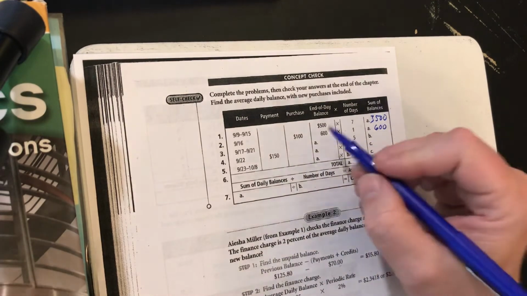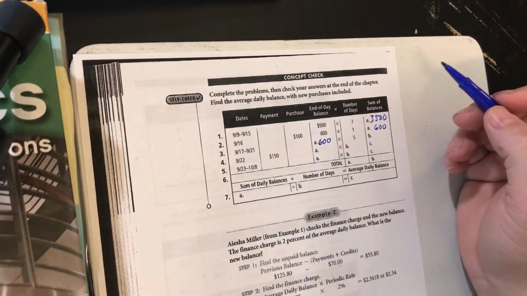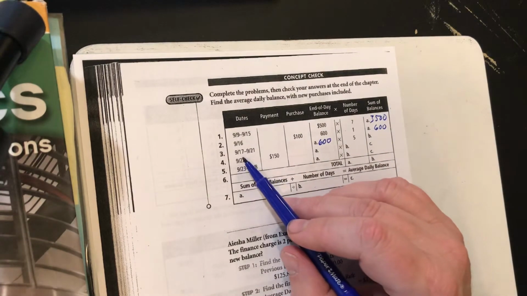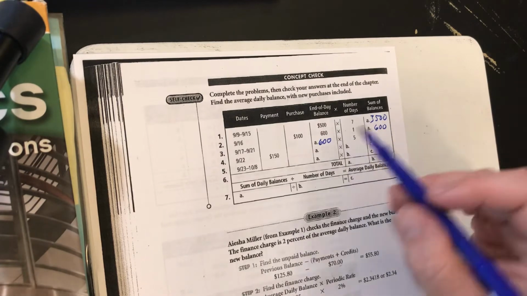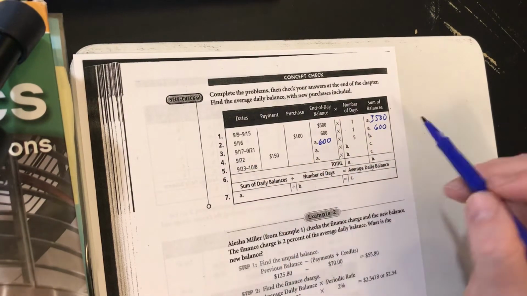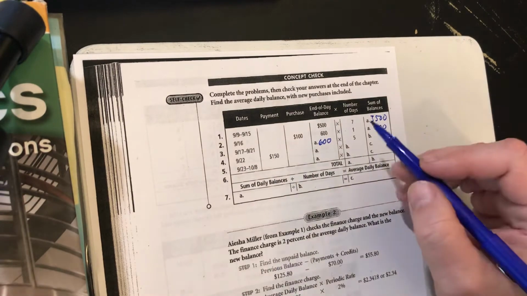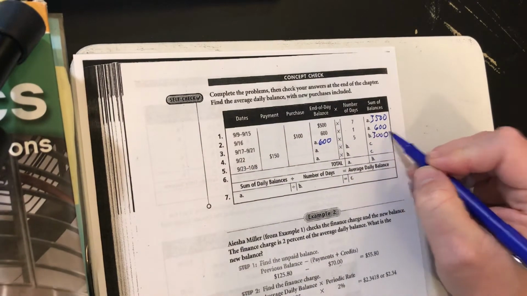Now from the 17th through the 21st, there's no activity. So the end of day balance remains what it was for the previous day, which is $600. From the 17th to the 21st is a total of 5 days. Remember, you have to include the 17th, and if you count on your fingers, that turns out to be 5 days. So 600 times 5 is 3,000.